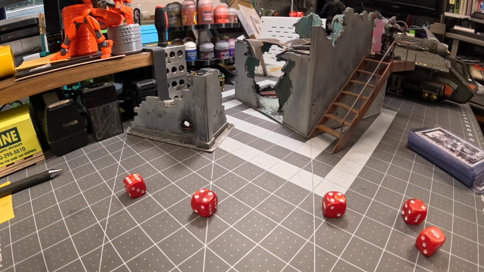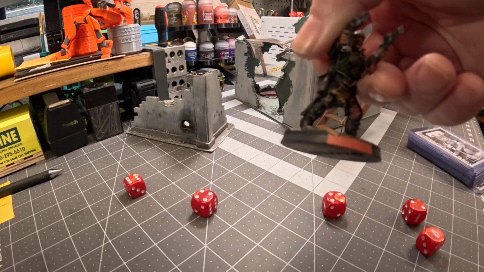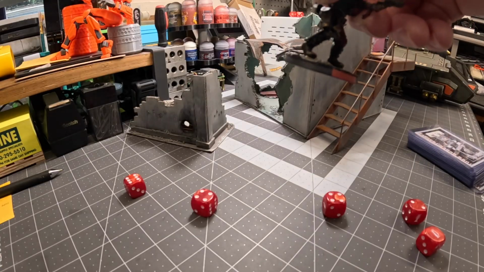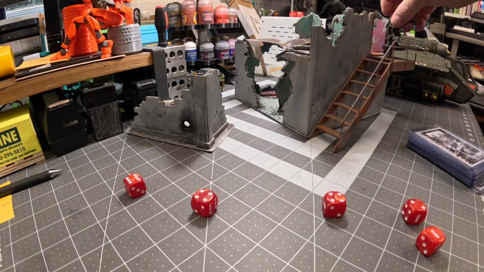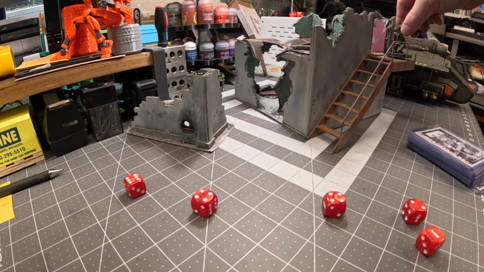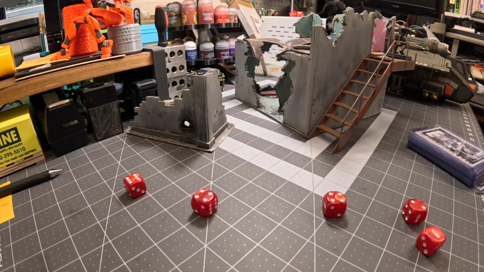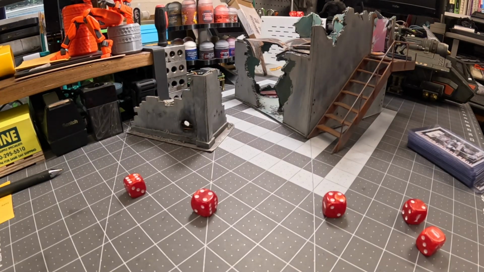And during your action, you can face in any direction at the end of it. I put these markers on the front. You have a 45-degree arc of facing. So he's going to the top of the stairs, and he is going to stand there and look over this area by this transport. And then he'll decide what he was going to do.